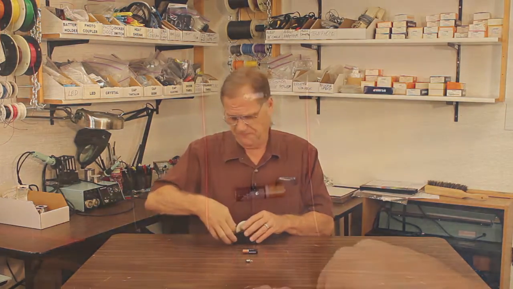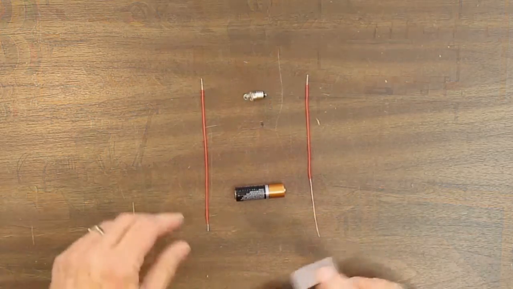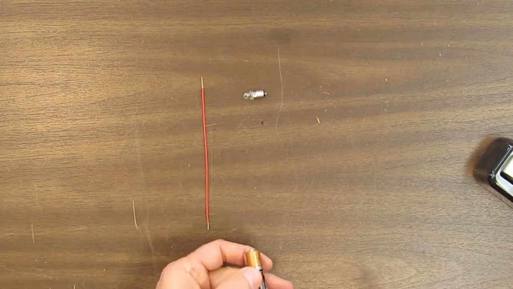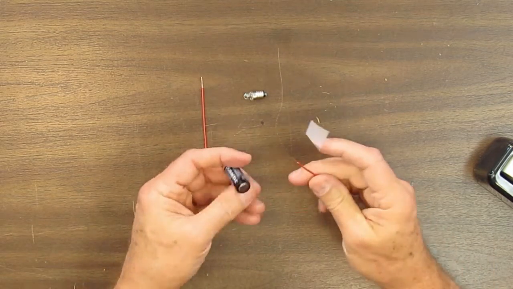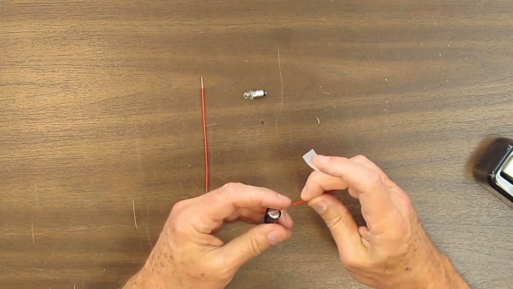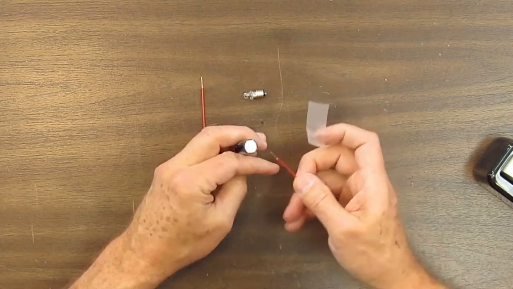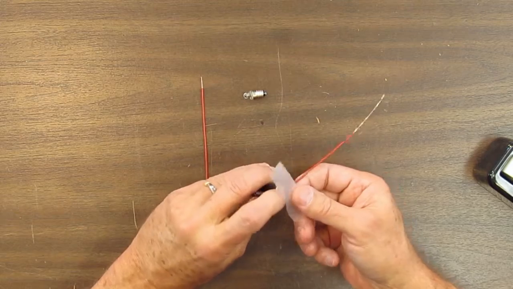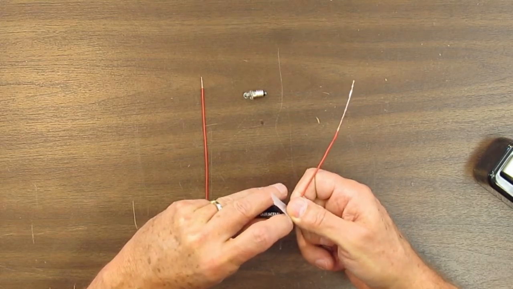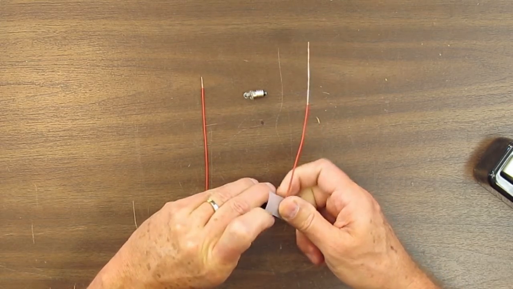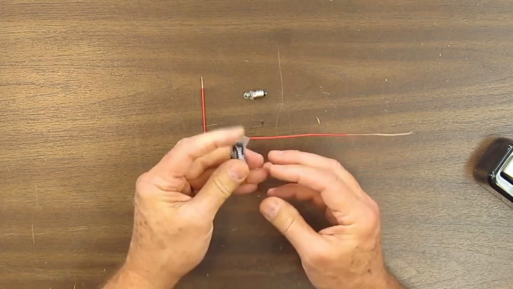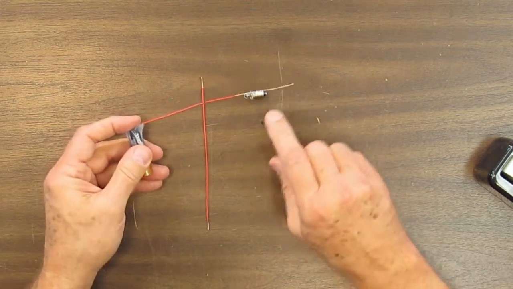Now, this is not particularly good manufacturing technique, but I am going to use some Scotch tape to hold the bare end of this wire onto the battery. This doesn't make a very good electrical connection, but it will at least hold the wire in place.